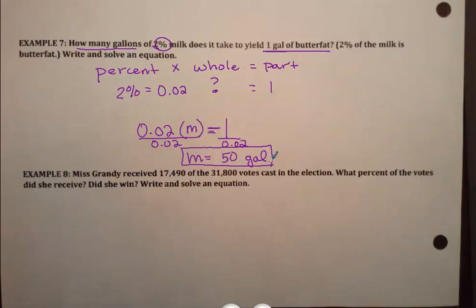Crazy, right? Did you guys ever know that about percent? Like 1% milk has 1% butterfat in it. That's why you don't want to use 1 and 2% milk to try to make butter. You want to use whole milk or something like that. Anyway, that's a science lesson, not a math lesson.